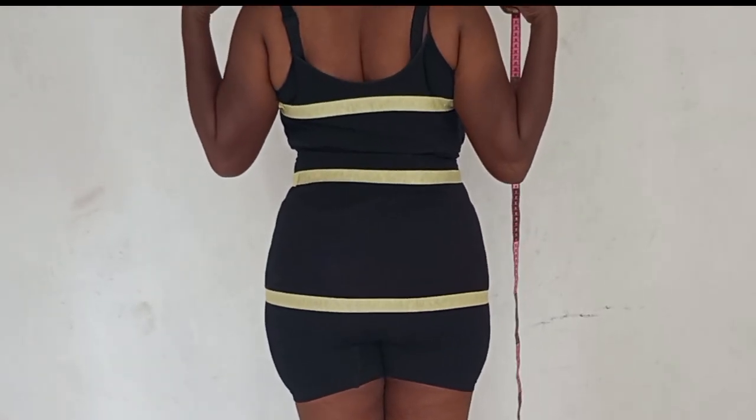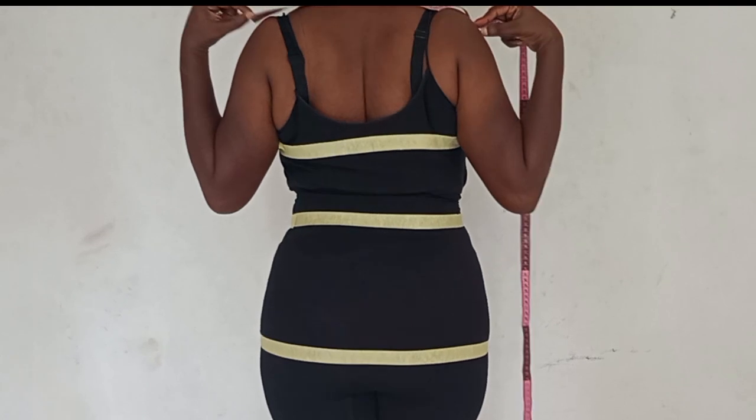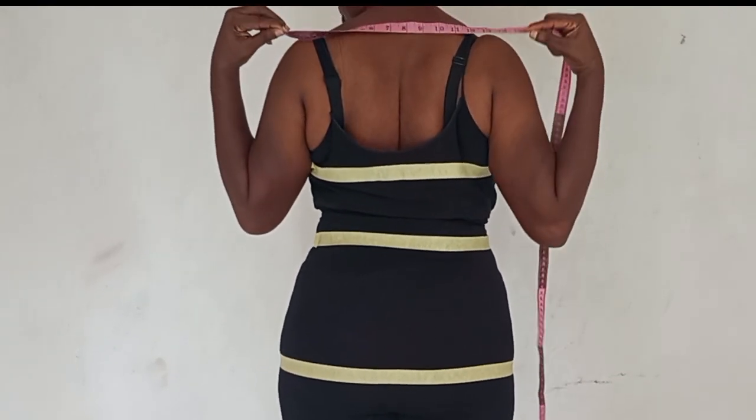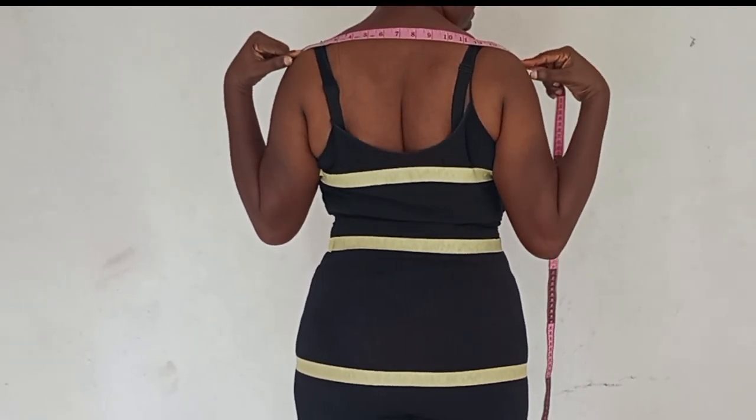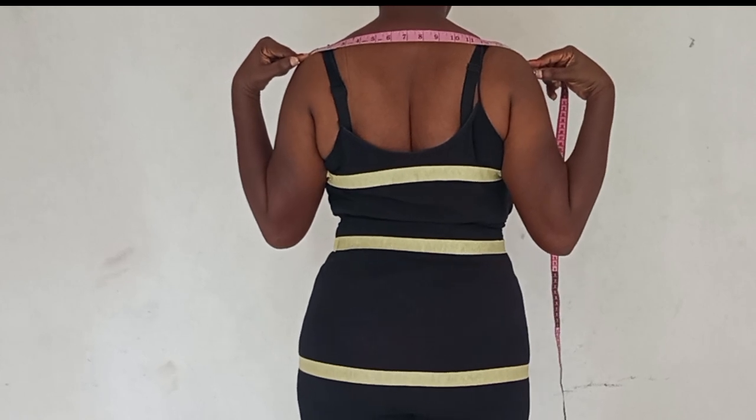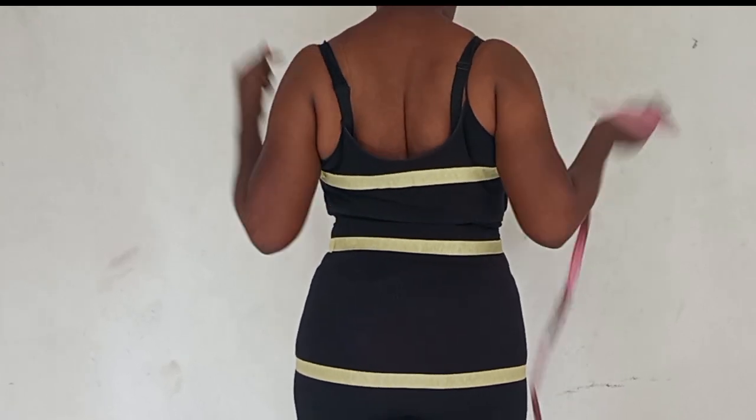Then you measure your shoulder like we saw on the dress form, from left to right, from one side to the other side. It's a self measurement. So if you want to measure yourself, that's how you go about it.